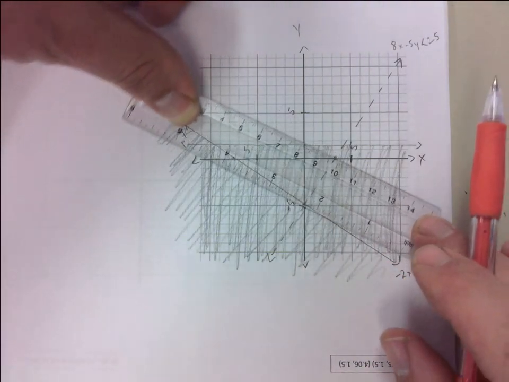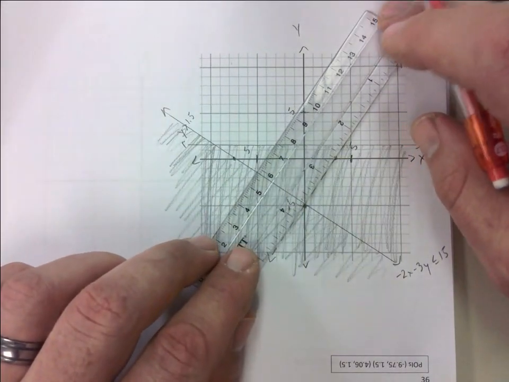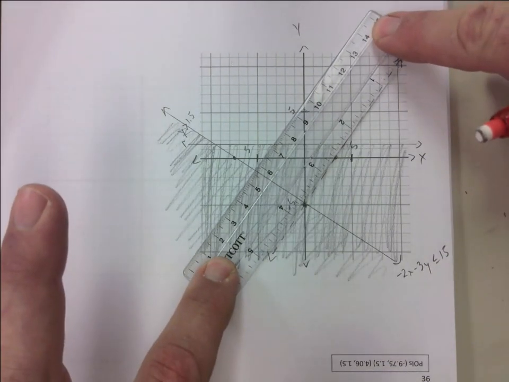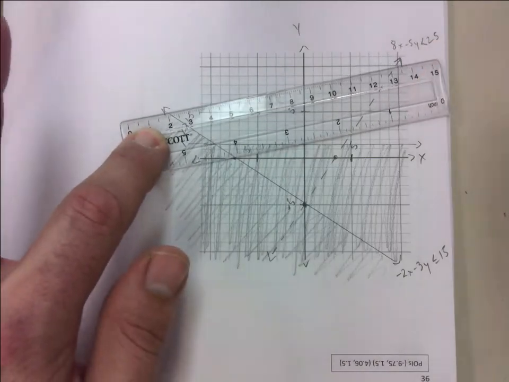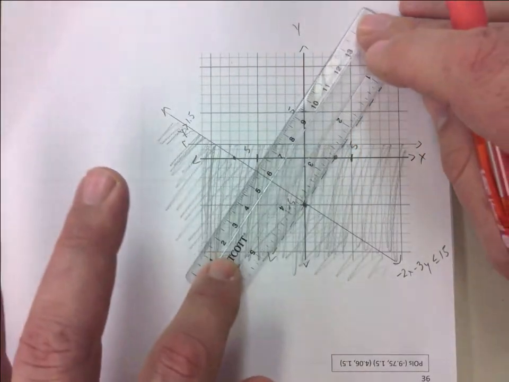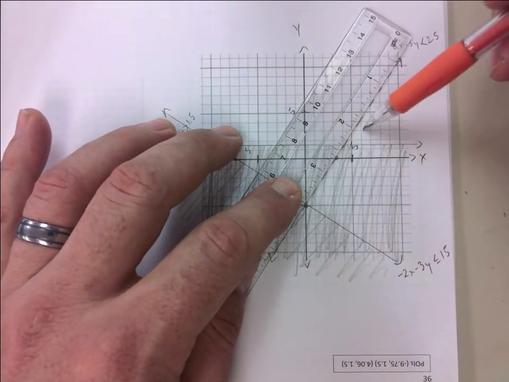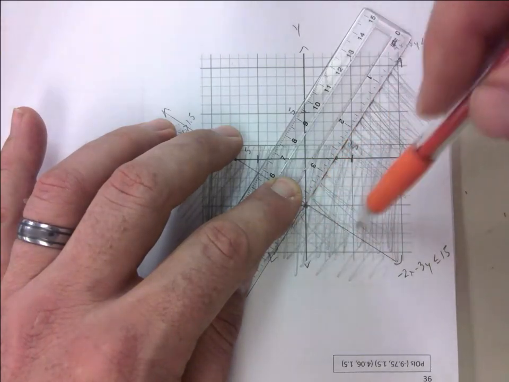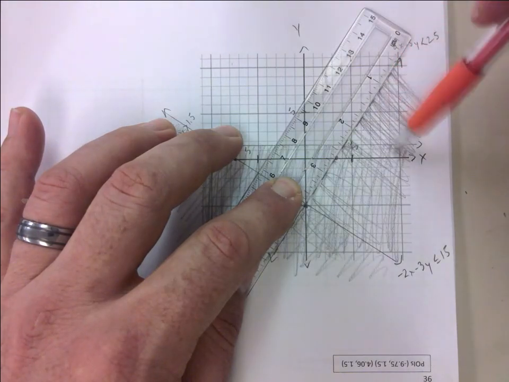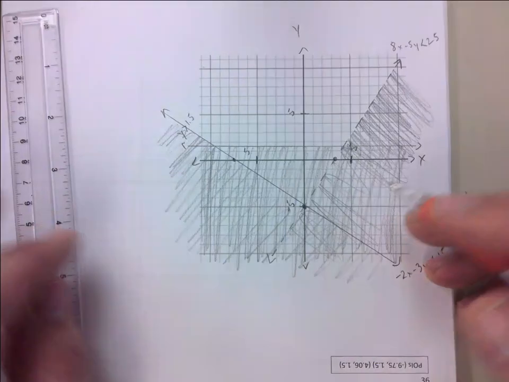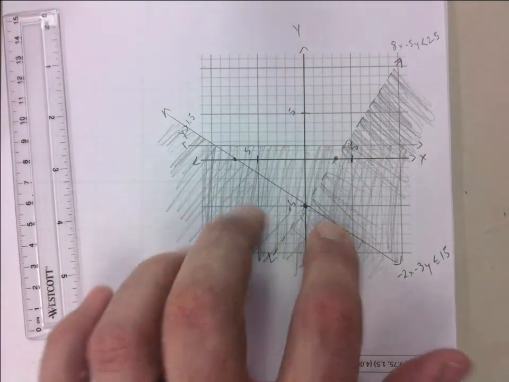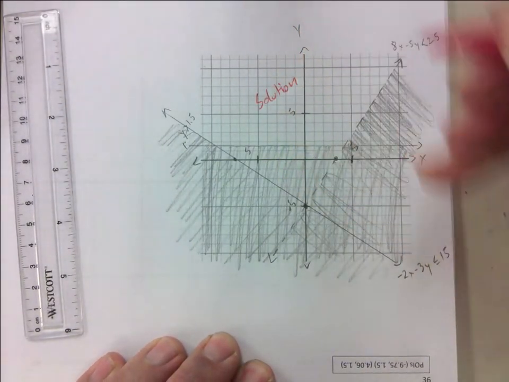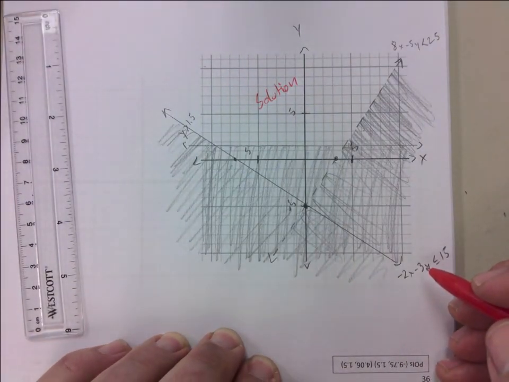Okay. Then you go to this one, and you're like, where's down, where's up, Mr. Dirksen? It's so hard when it's pointing up. Try to flatten it and be like, where's down? Okay, down is definitely here somewhere. This is down. This is below. So now you've eliminated this little part that was still unshaded, right? So this is your solution region. That is your solution region.